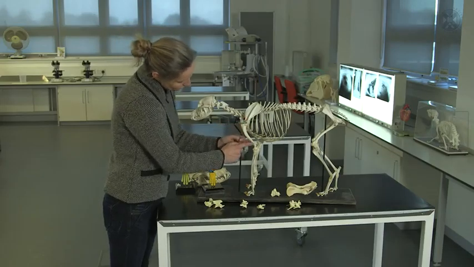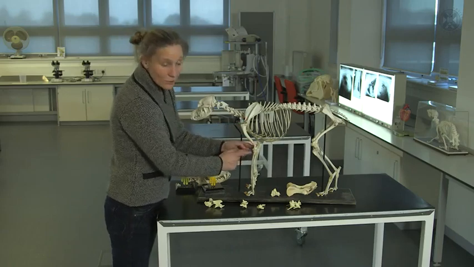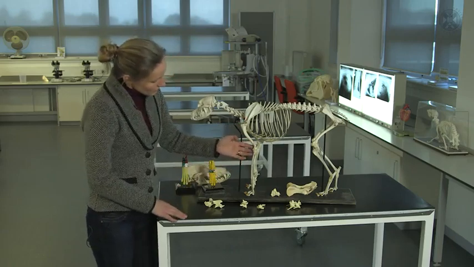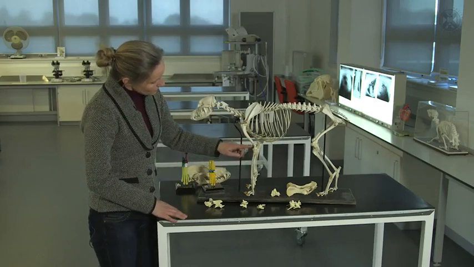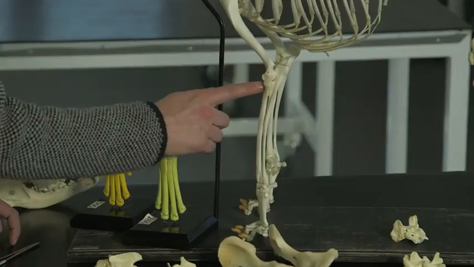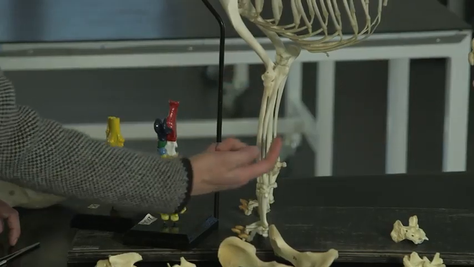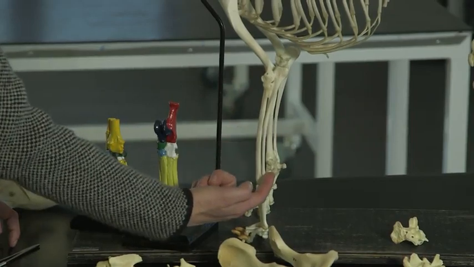If you follow the humerus more distally, you come to the elbow joint. So the elbow joint is made up of 3 bones meeting. So you've got your humerus coming down, and it meets up with the radius, which is here on the cranial aspect, and then you have the ulna on the caudal aspect here.